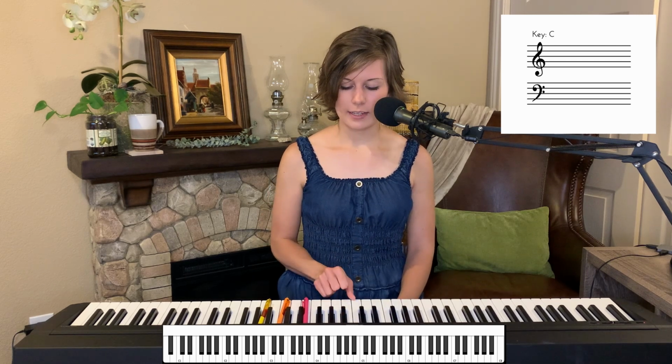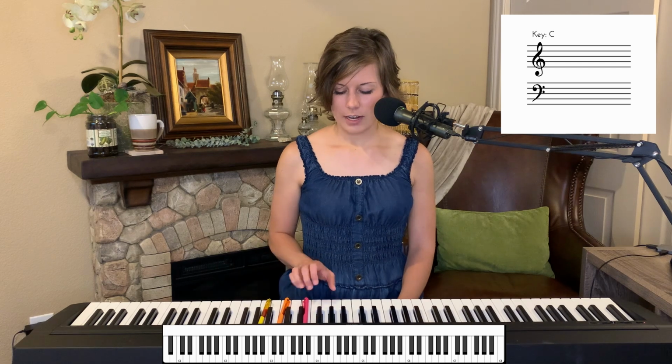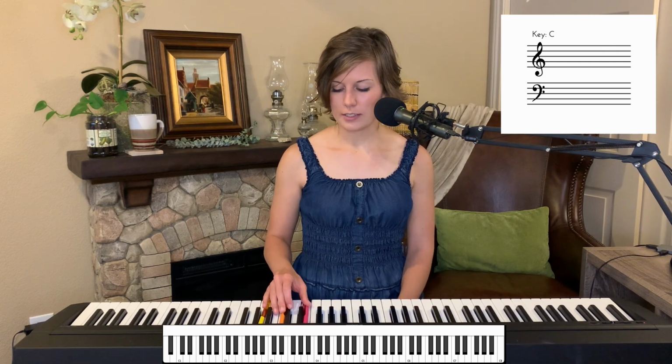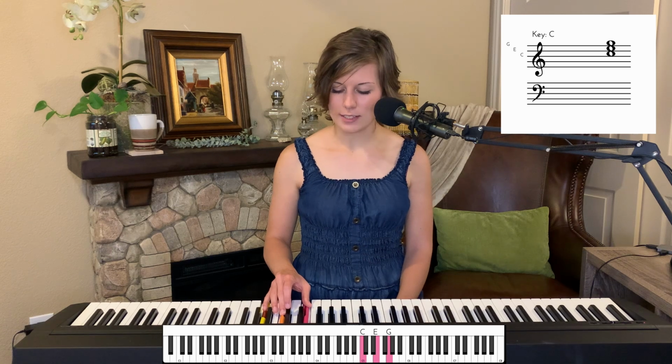We can play those notes in a different stack or a different order. So I could play it E, G, C. That was our first inversion. And then our next one was the G, C, E. And then right now we're up here at the C, E, G with these pens. So chord inversion just means you're taking your notes from your original chord and you're stacking them in a different order than they were before.